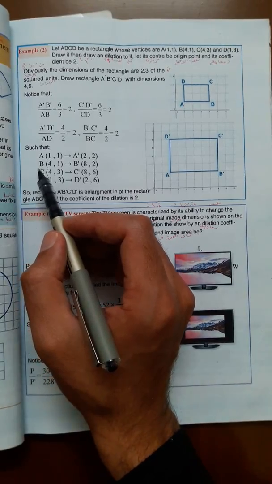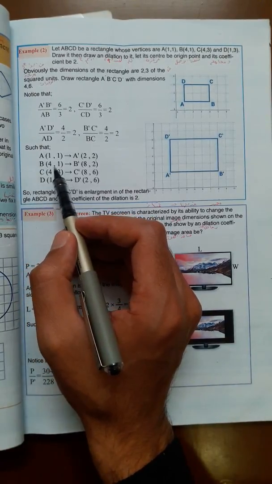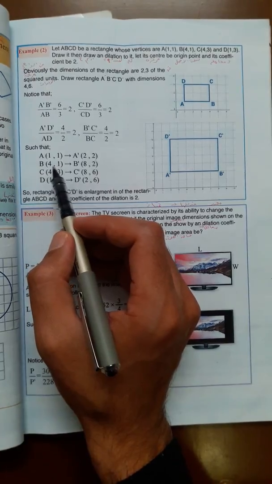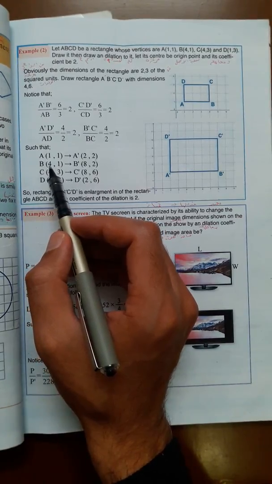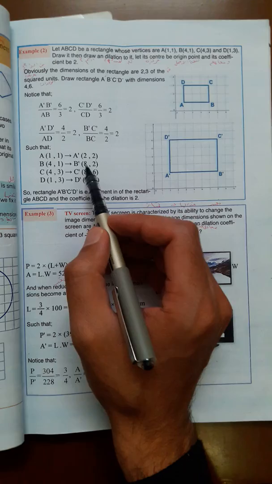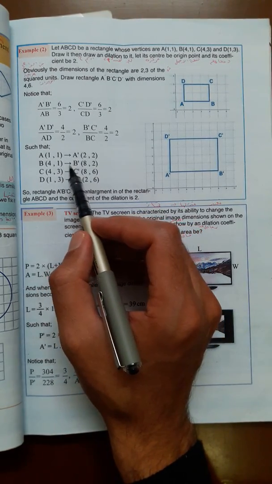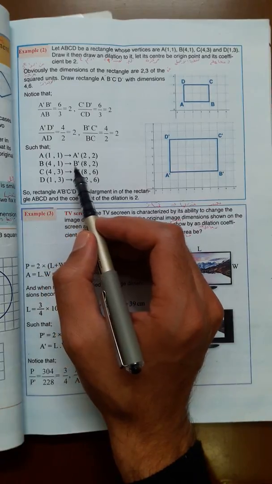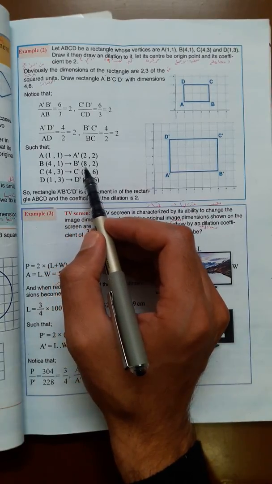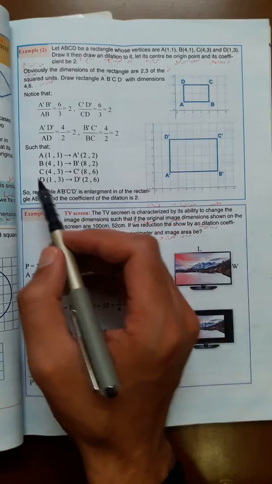The second point, B (4,1). Multiply this point by the dilation coefficient 2. 2 multiply 4 is 8, and 2 multiply 1 is 2. So the point B after dilation will be B prime (8,2).